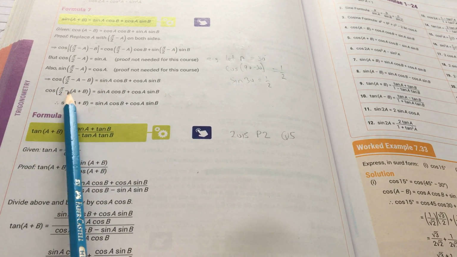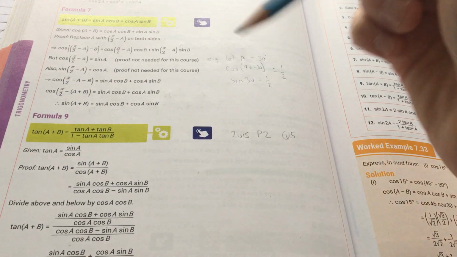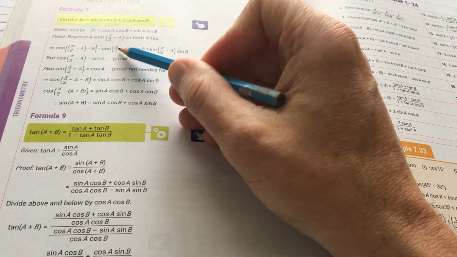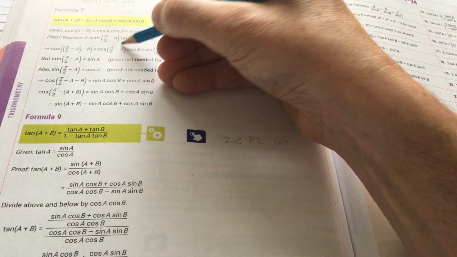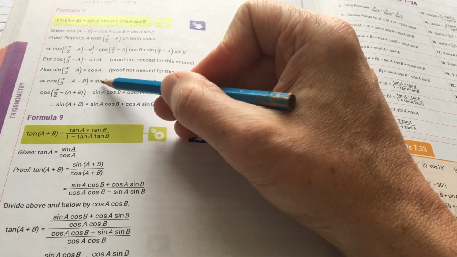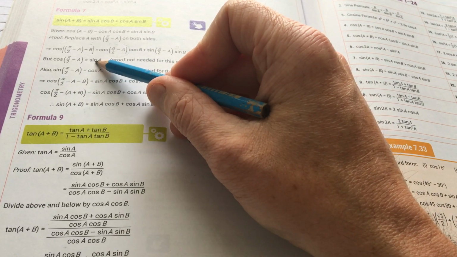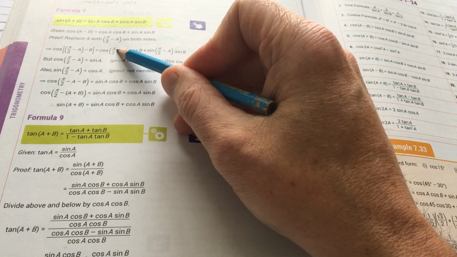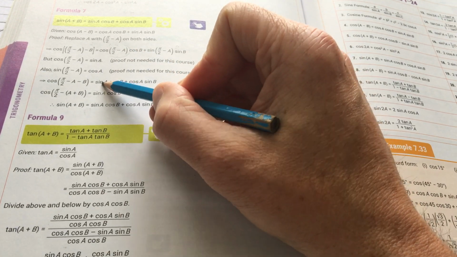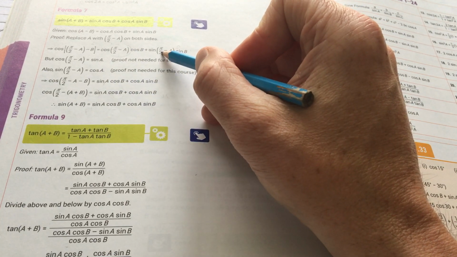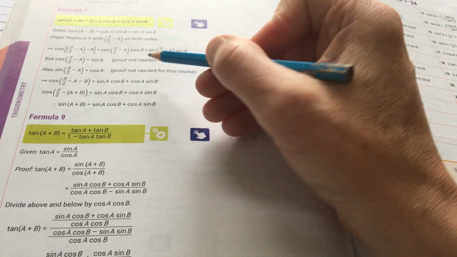Having done that, because of that, we can replace cos, see this cos here? We can replace that, so it is the same as sin A. So we've taken out this and we've put in sin A. Likewise, we've taken out sin of this and put in cos A.